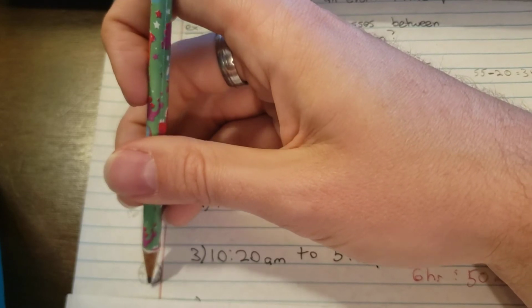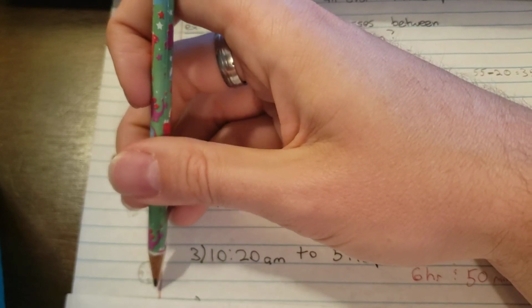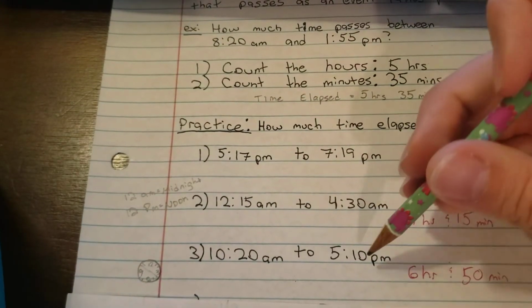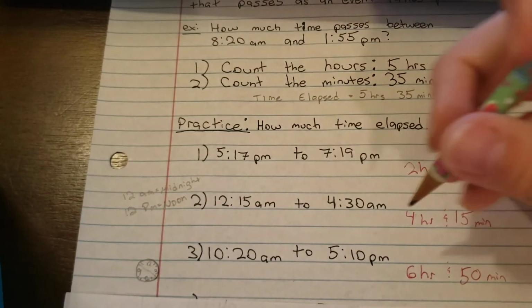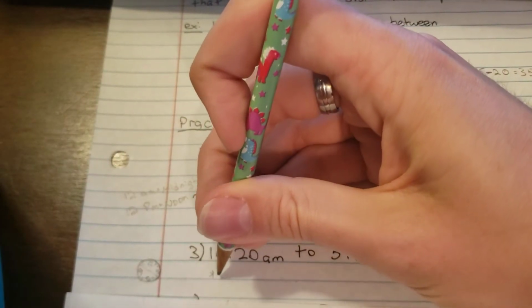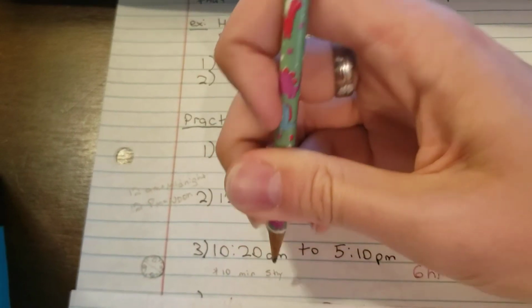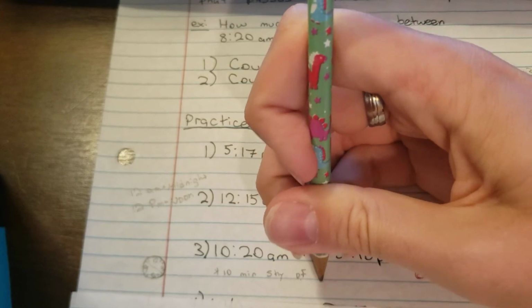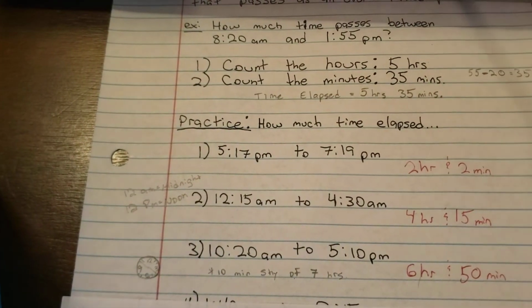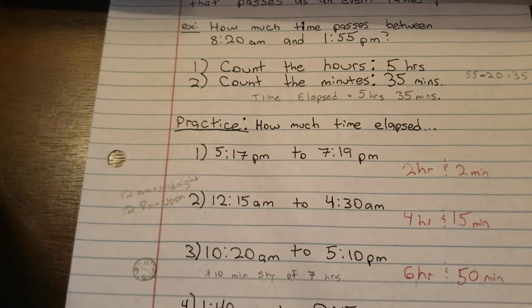But it ends up a little bit shorter, so it's not quite 7 full hours. It's 10 minutes shy of 7 full hours, which is 6:50.